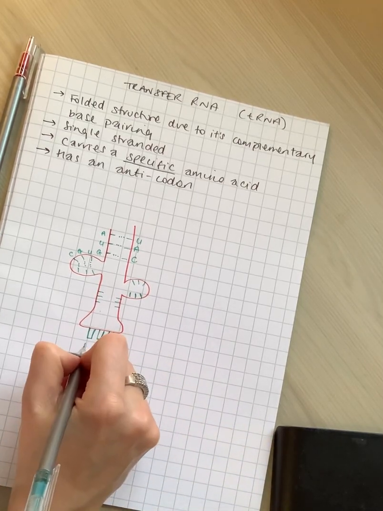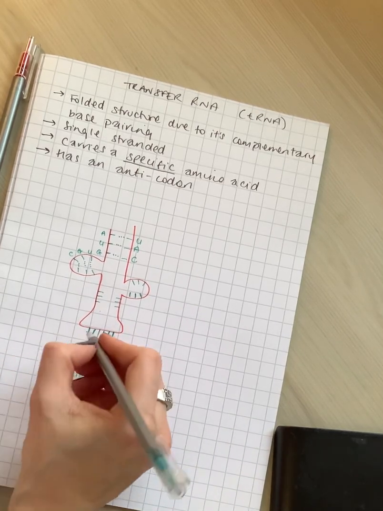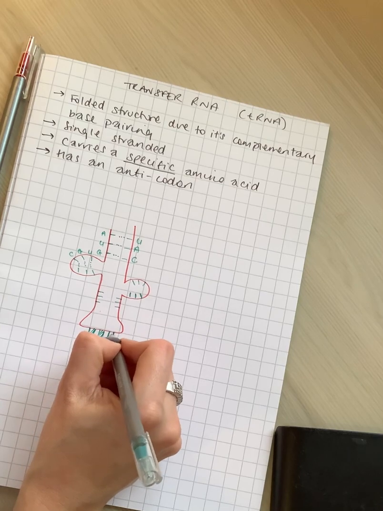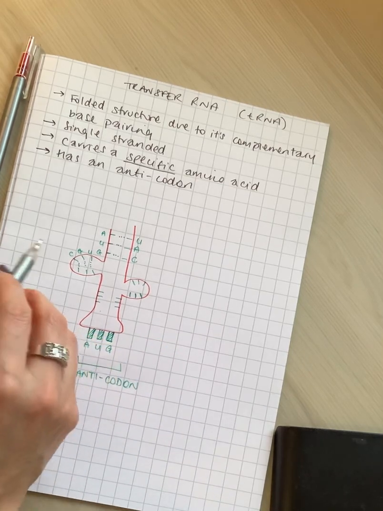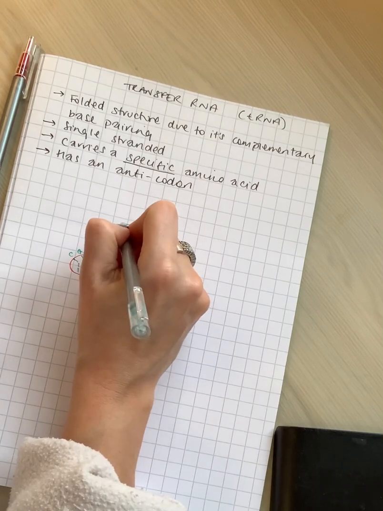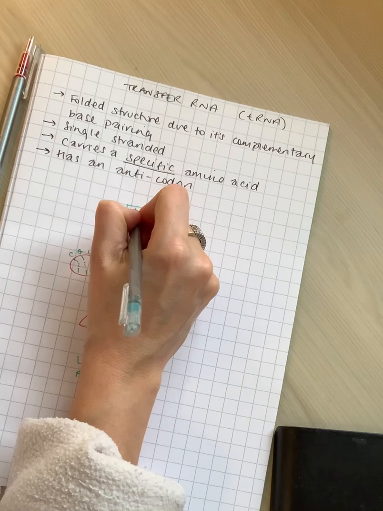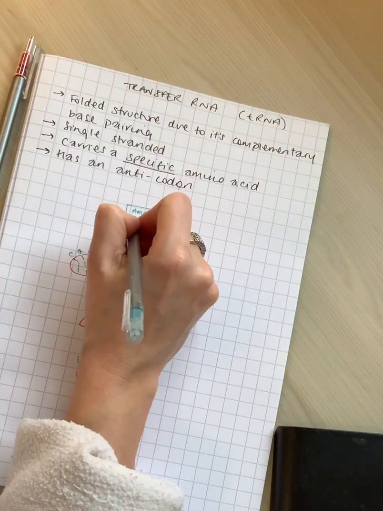And again, that could be A, U, G. At the bottom we have our anticodon, and then at the top, this is where we have our attachment site. What we mean by an attachment site is we have a specific type of amino acid.